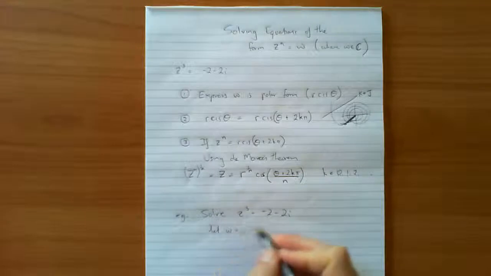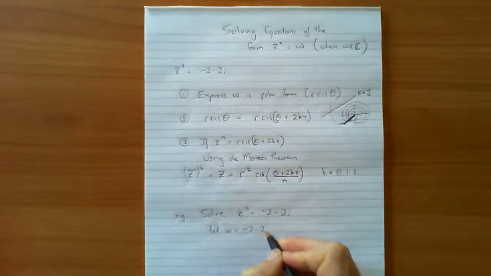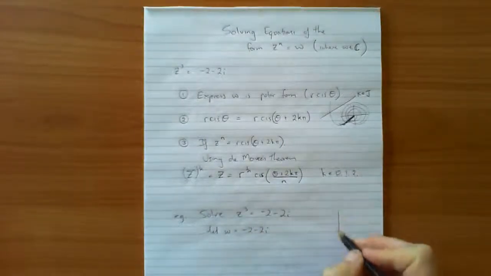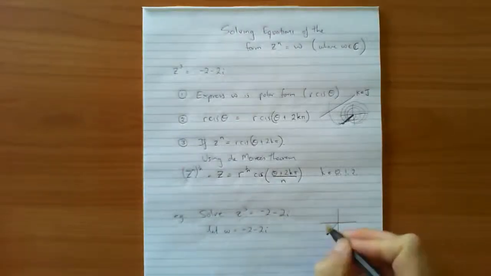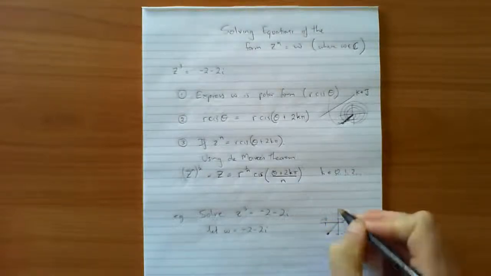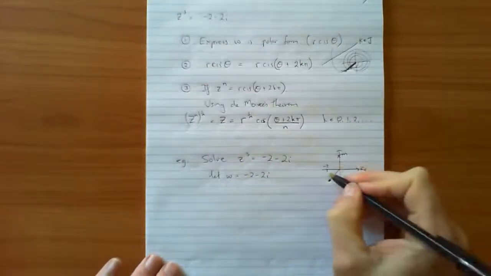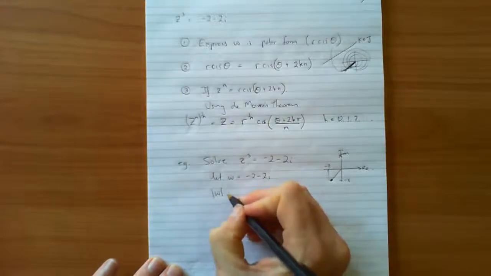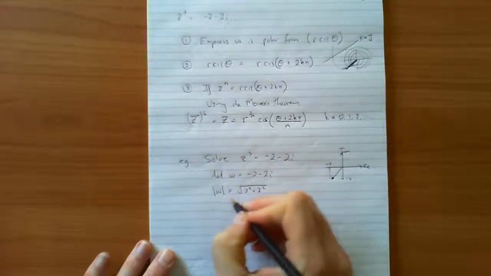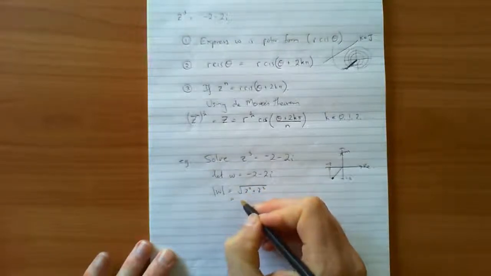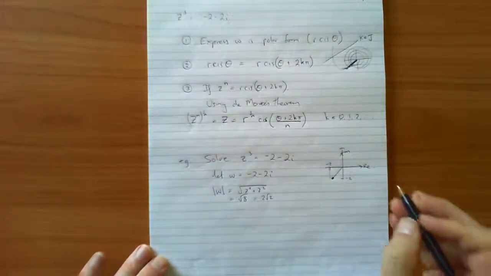So instead of calling it Z cubed, let's call it W, negative 2 take away 2i. And we need to express it in polar form. So negative 2 take away 2i is going to be down here somewhere. Negative 2, imaginary and real. Okay, so first of all, the modulus of W will be the square root of 2 squared plus 2 squared, which is the square root of 8, or 2 root 2 if you like, is the magnitude.